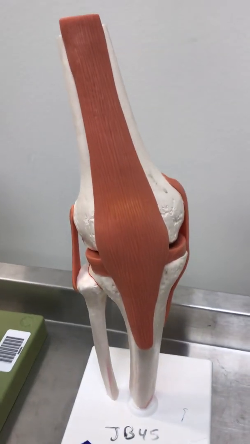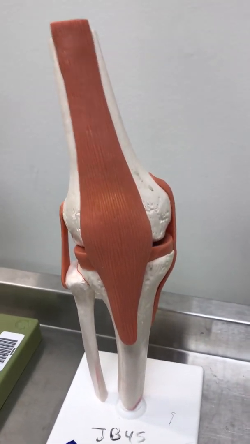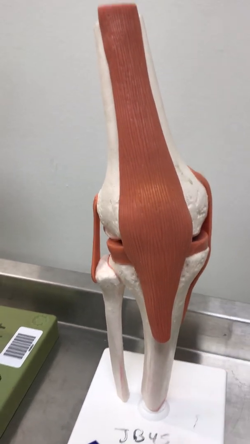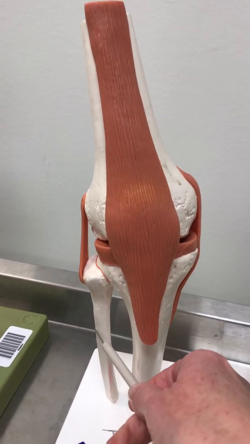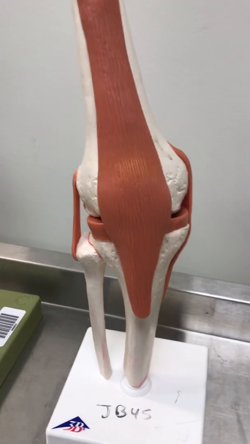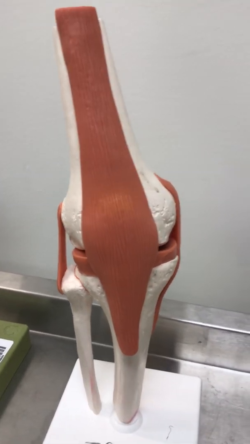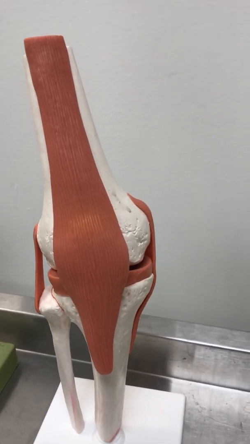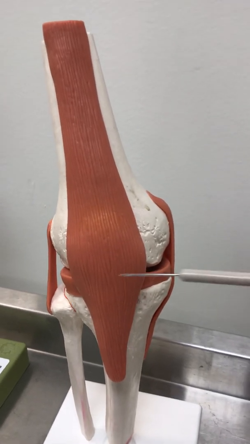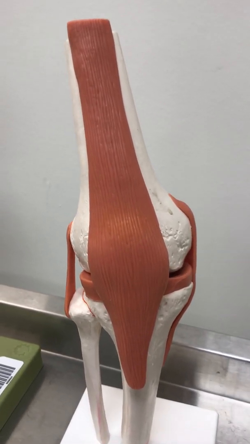And so now we can come over here to the knee. So we're looking again at the anterior surface of the knee. We can tell that this is medial and this is lateral because we have the fibula over here and we have the tibia over here, and the fibula will always be lateral. So some of our other structures, we know the patella, which is the kneecap, is in there.